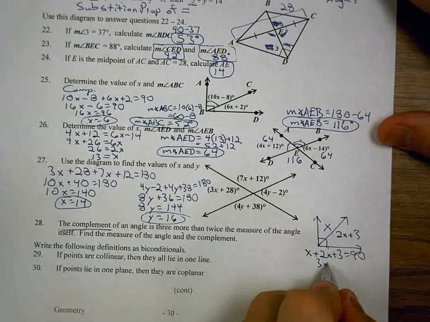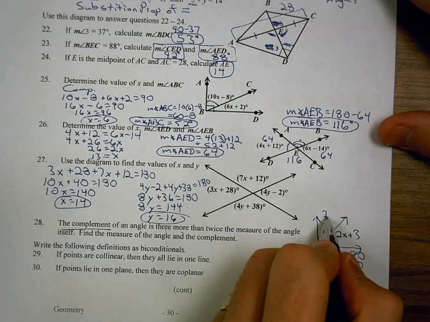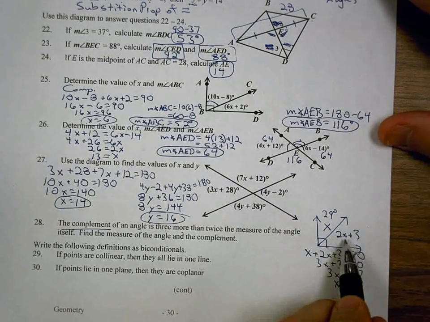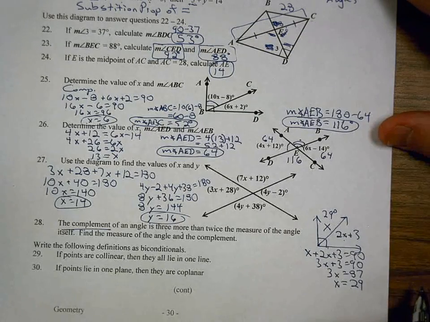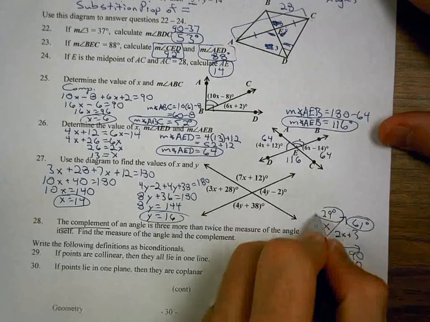That means 3x plus 3 equals 90. 3x equals 87, so x is 29. We go back up, I have 29 degrees, and then 2 times 29 is 58, plus 3 is 61. There are my 2 angles.